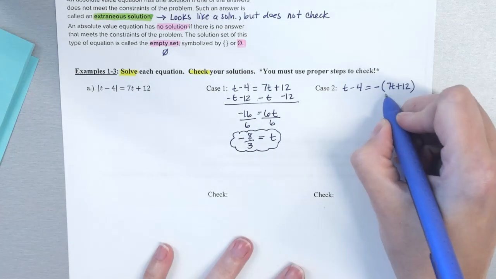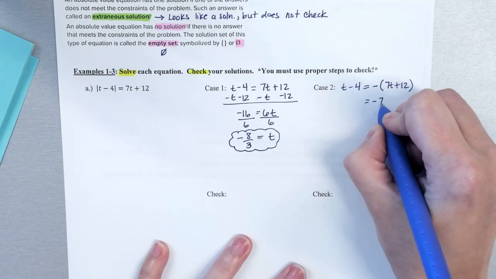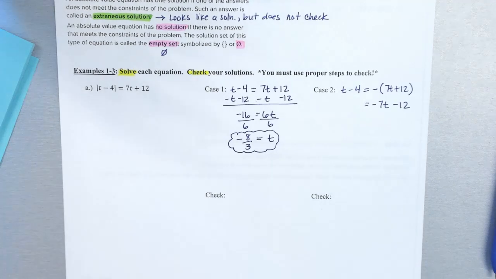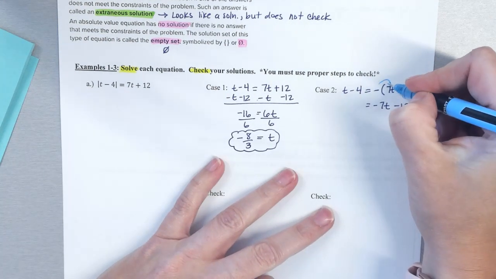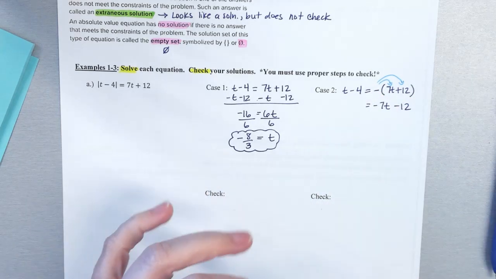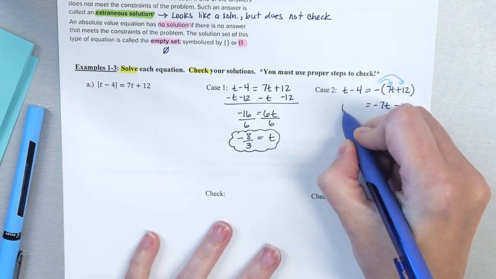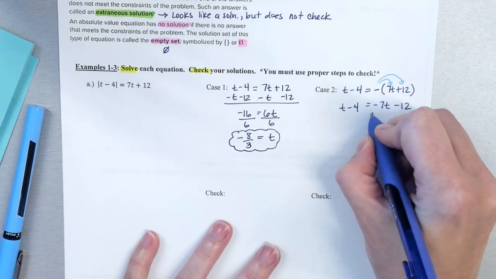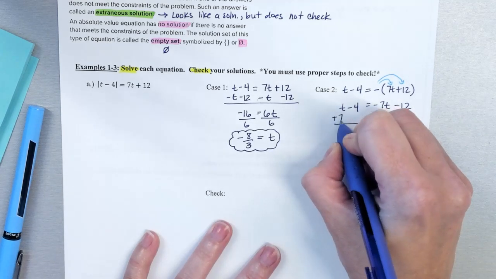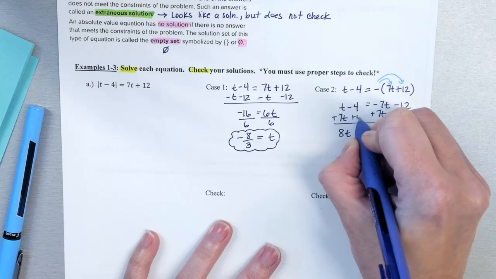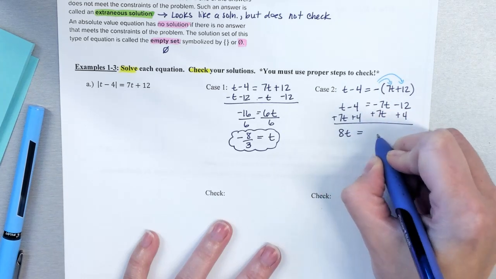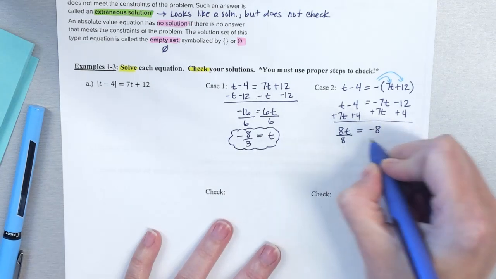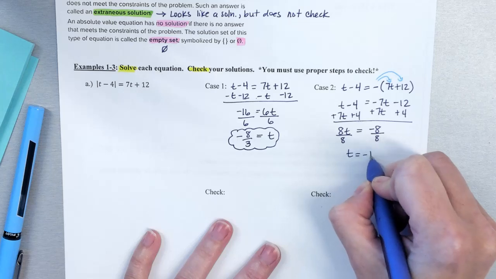Okay, now with this one, because you had a binomial, you have to distribute the negative. That's why I recommend you put it in parentheses, because sometimes people just put the negative in front of the 7t, and you do have to distribute it to both. Okay, and then again, you're getting all t's on one side. So I'm going to add mine over to keep this positive. And it's perfectly fine if you do this in the same step. Okay, and then you're going to divide to get t equals -1.